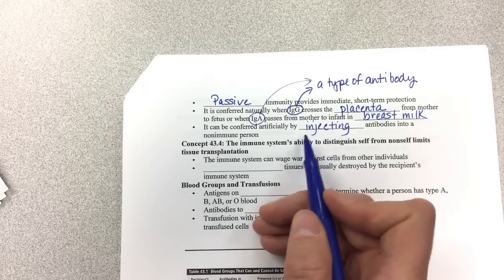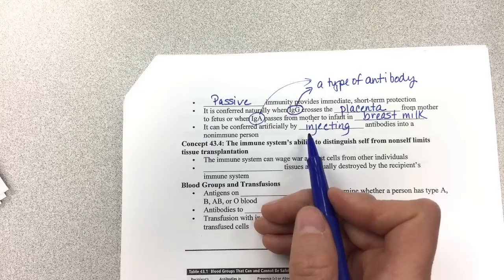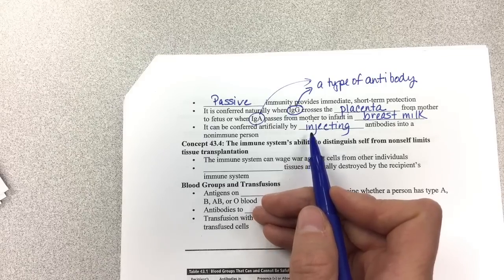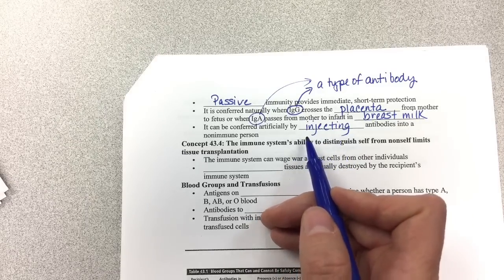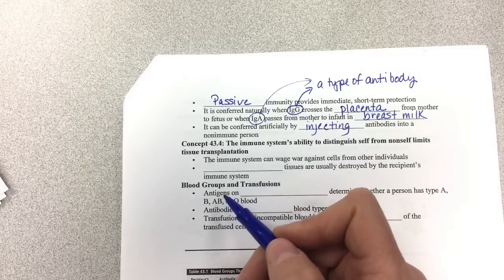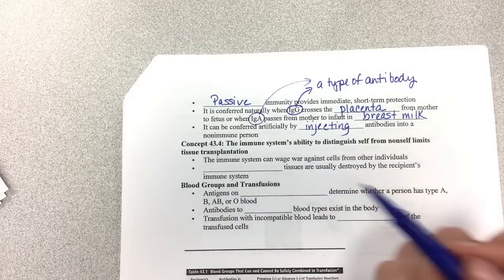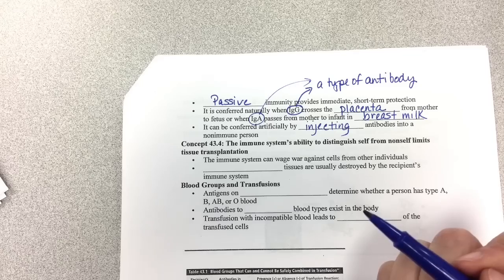Those antibodies stay in the body for a certain amount of time, so they're afforded a couple weeks of protection against that pathogen that would cause that disease. And so they're not immune to that disease for life, but for a particular time they have antibodies in their body fluids, and so have protection for a while.